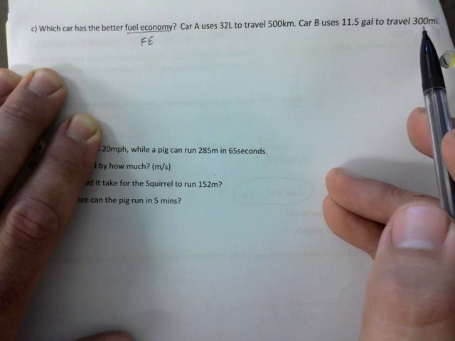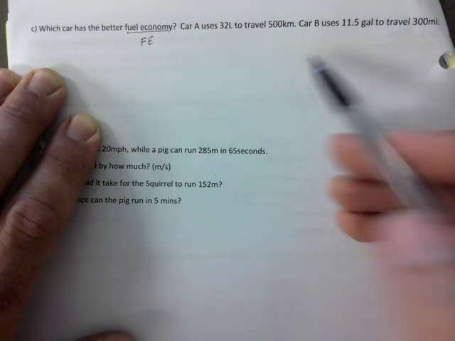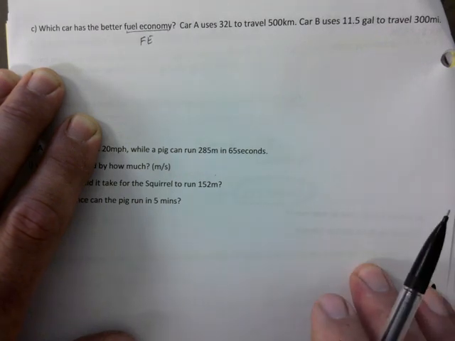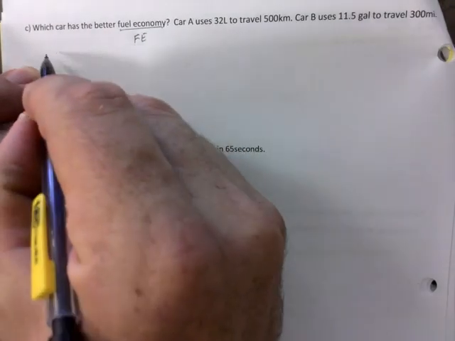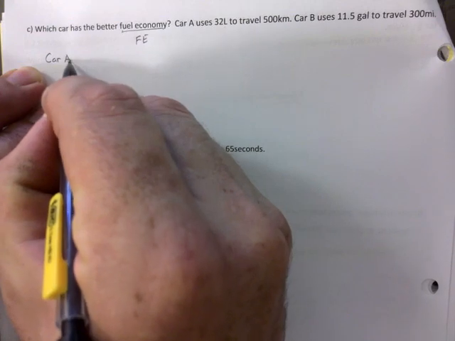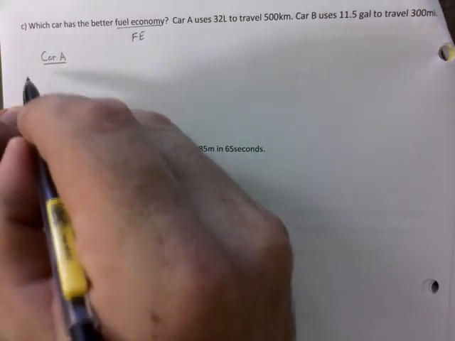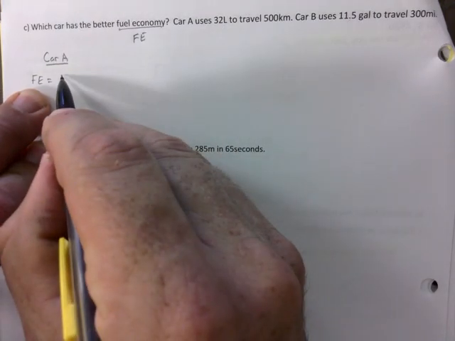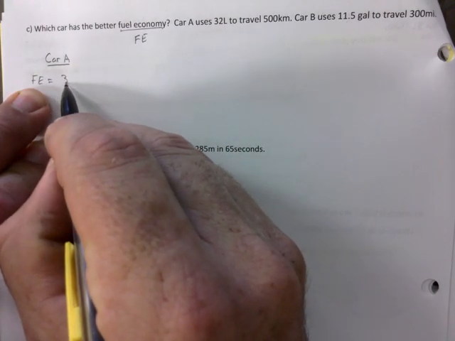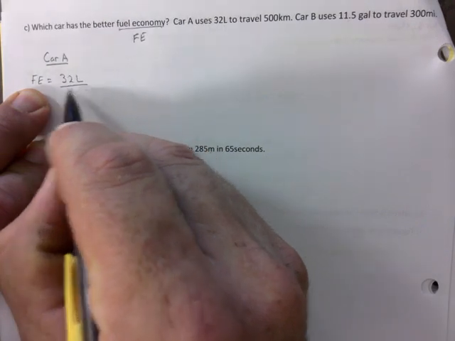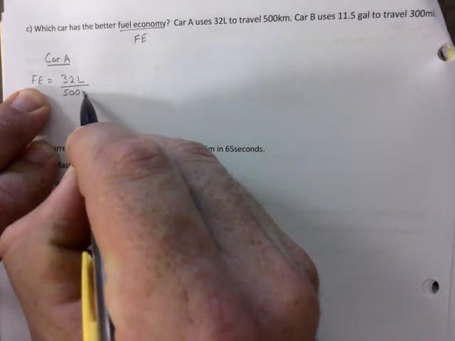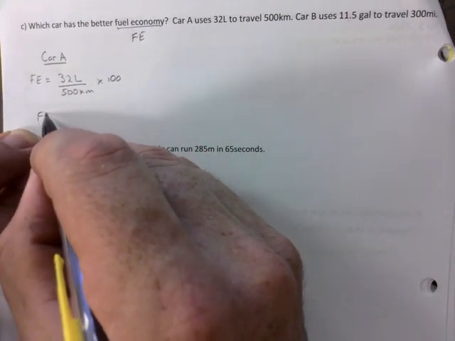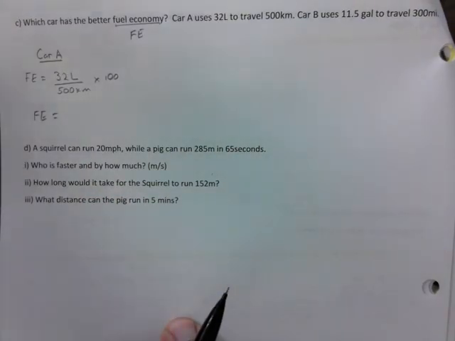You're like, wait a minute, I don't like this. I can handle liters and kilometers because you just gave me a formula, but gallons and miles, what's going on there, right? So how about we do car A first? Car A, I'm going to figure out the fuel economy because everything I need is there. Okay, 32 liters divided by 500 kilometers times 100. So let's figure out that fuel economy.